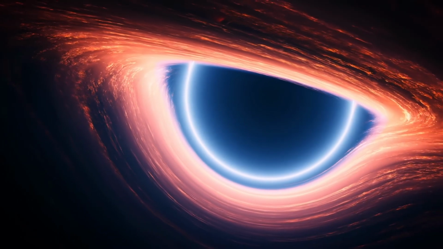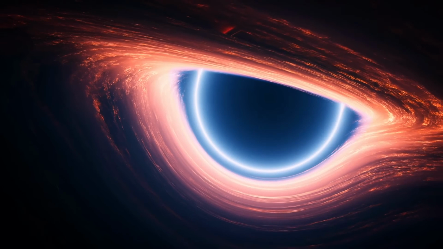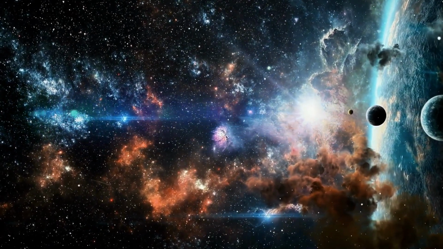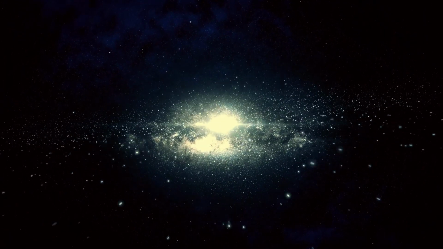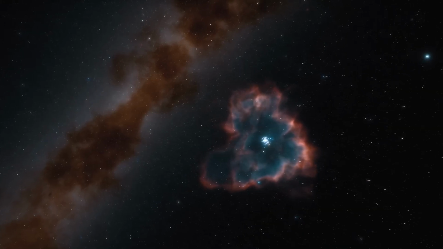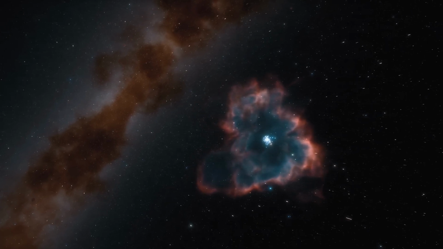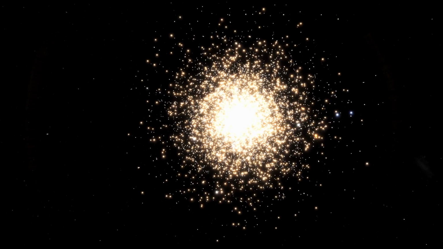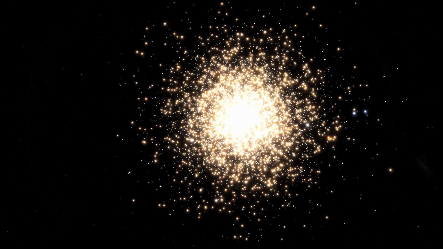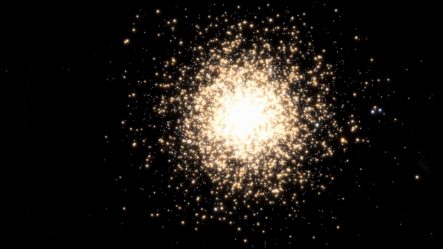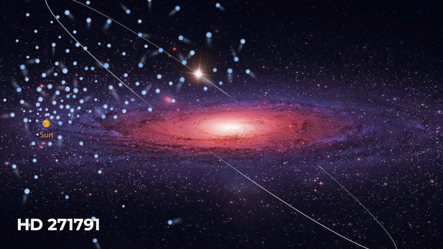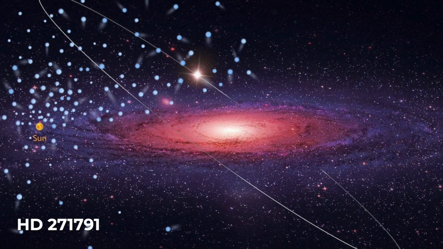Currently, scientists have concluded that in addition to supermassive black holes, there are two other ways to accelerate stars to hypervelocities. First, a star may be accelerated by a supernova explosion in a binary system. Second, stars may gain high speeds through gravitational interactions within globular clusters. Research and computer models have shown that globular clusters are capable of accelerating stars to speeds reaching 2,000 kilometers per second. One of the most well-known hypervelocity stars is HD 271791.